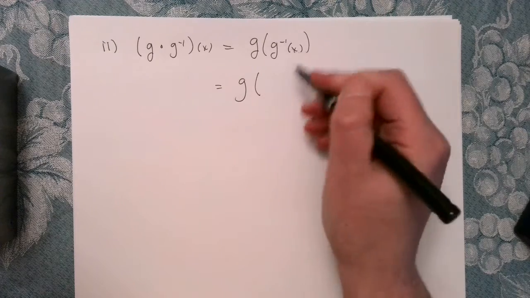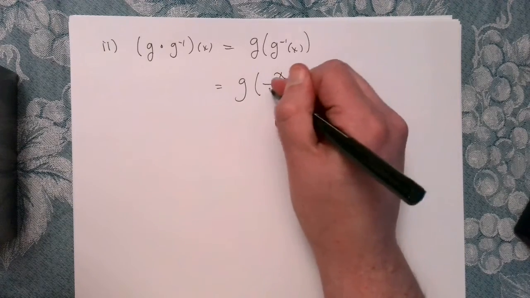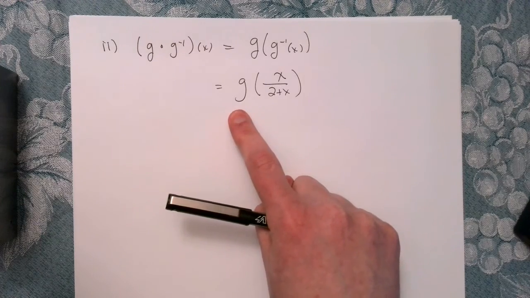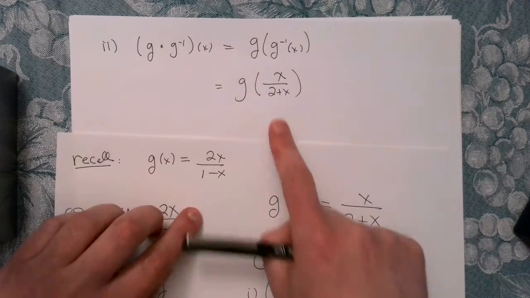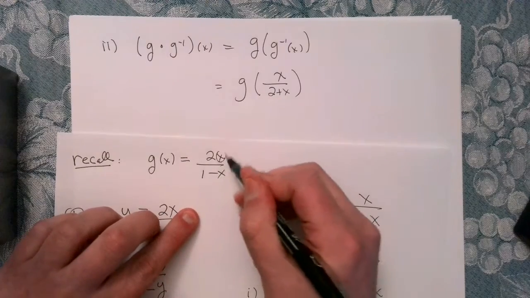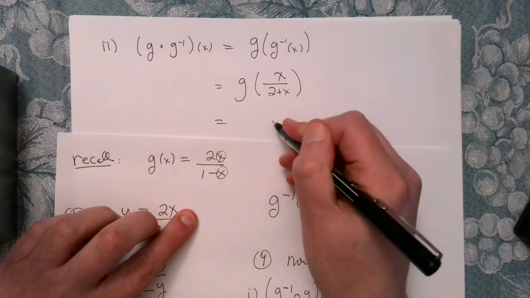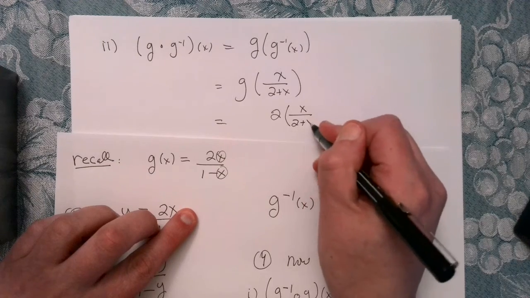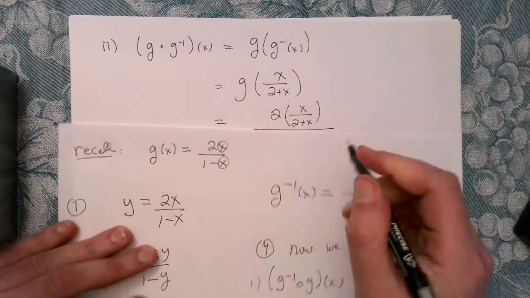And what do we say? g inverse we're claiming is x over 2 plus x. That's going to go in for g everywhere that g has an x. So you're going to see a copy of this plugged in here and here. So that's exactly 2 times our input over 1 minus our input.